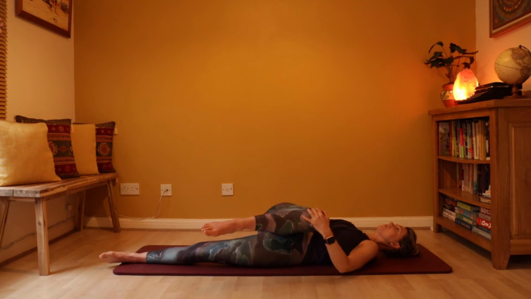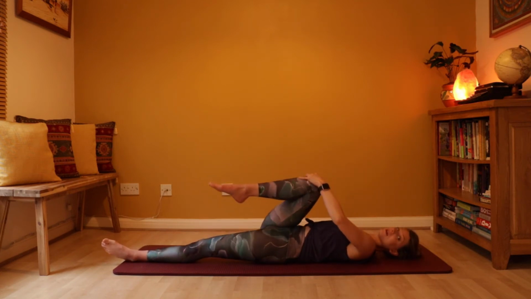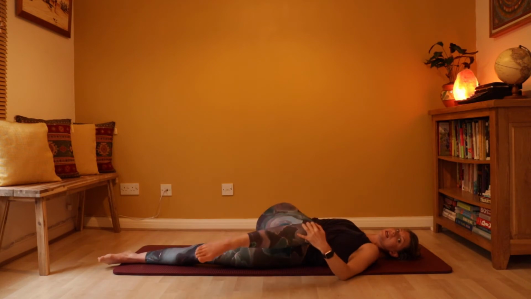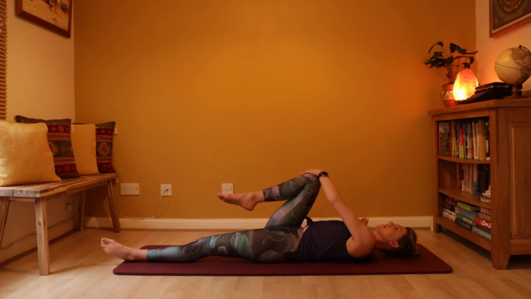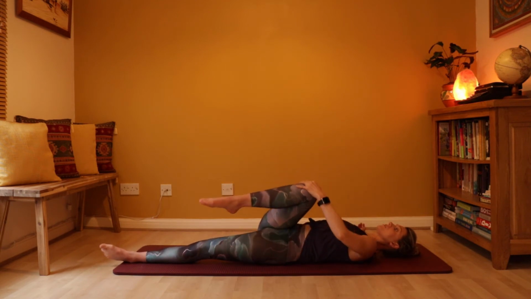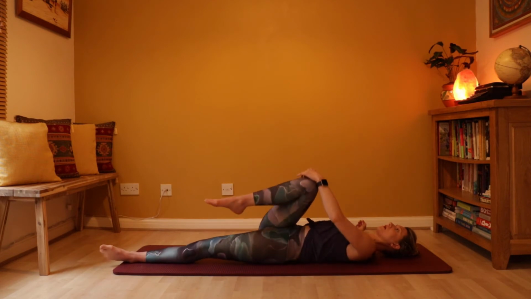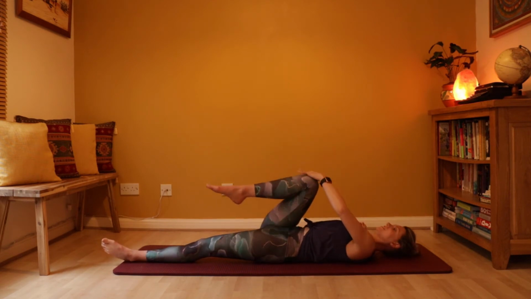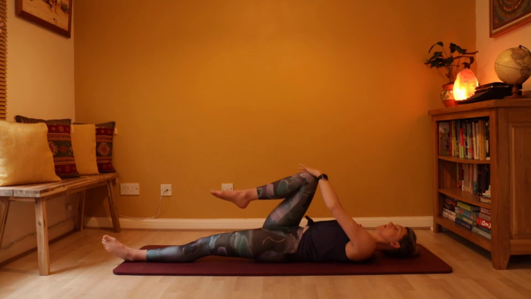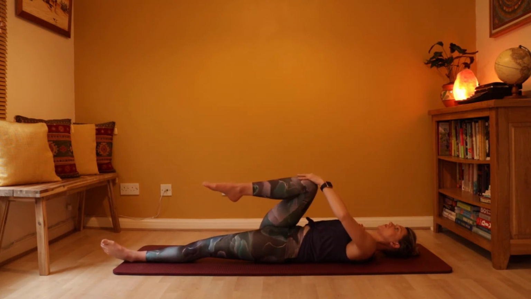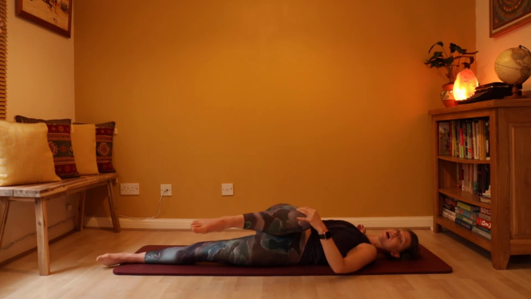Now with every one of these, I want you to start to see if you can take that knee a little bit further across your body. The shoulder might start to lift a little, which is fine, but only go as far as you feel comfortable going. We're going to go for about 2 more of these. And on your last one, you're going to take that knee all the way over as far as you feel you want to go, and then we're going to hold it there.